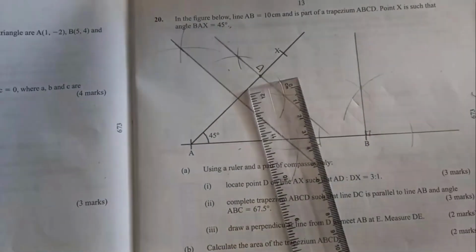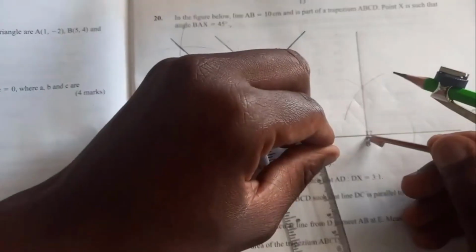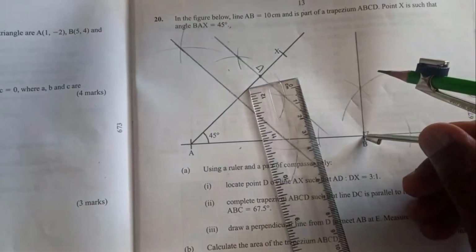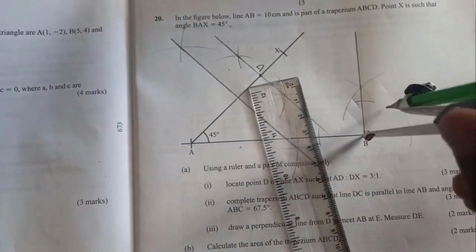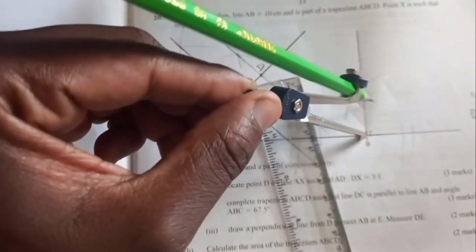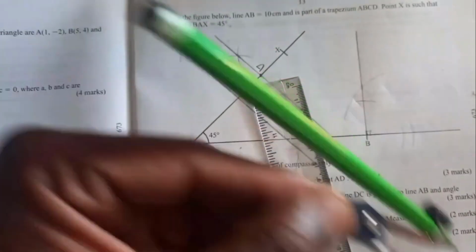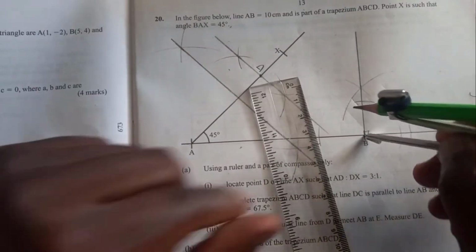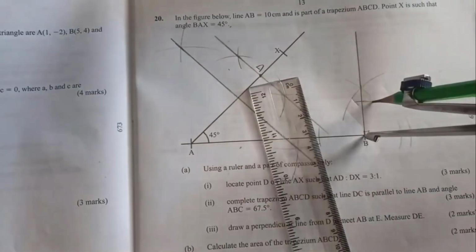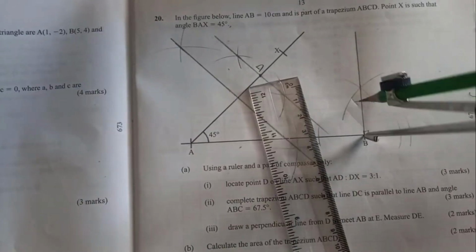So that is 90. Then you bisect 90. So you stand here, mark an arc there, and another arc there. So this is how you bisect. Standing here, repeat it again: mark an arc there, another one there.